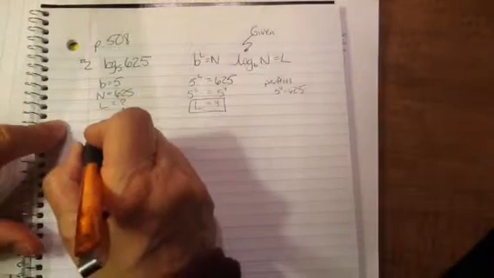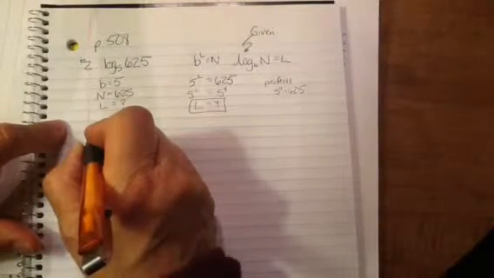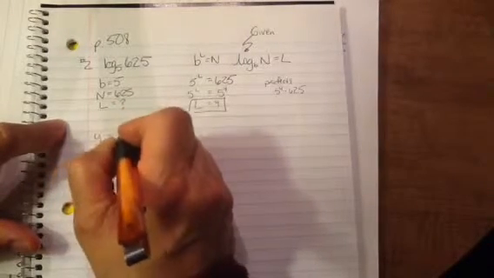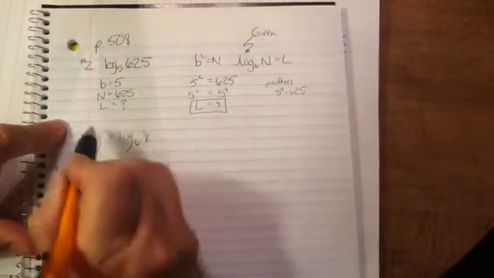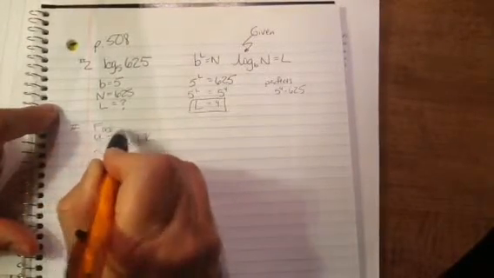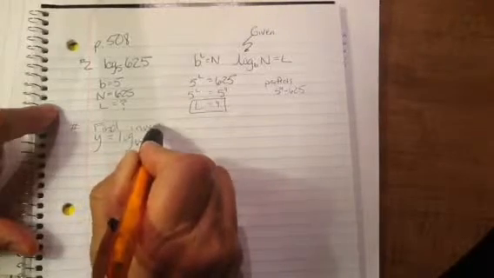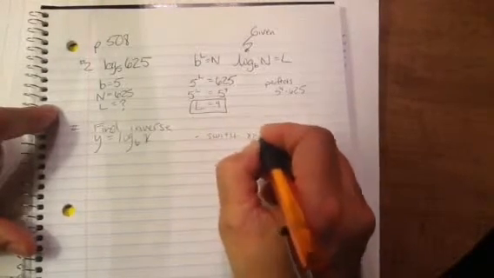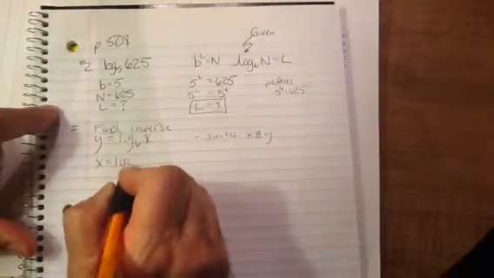Now, if we're looking at finding an inverse, I got this from another example, but I need to find the inverse of y equals log 6 of x. What I need to find is the inverse. So I'm going to tell you that it says find inverse. First thing you want to do is switch x and y. So now I have x equals log 6 of y.